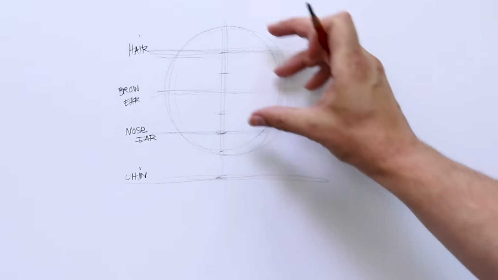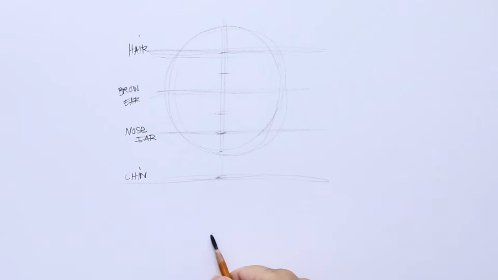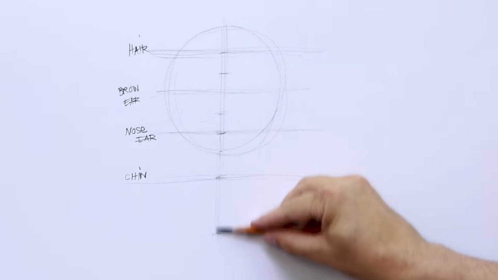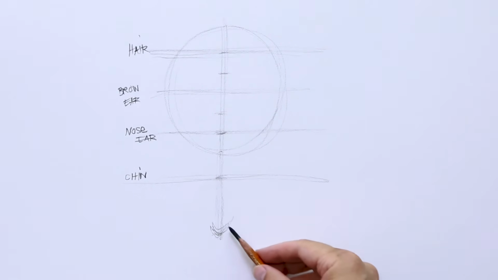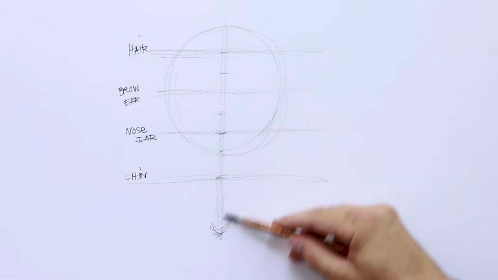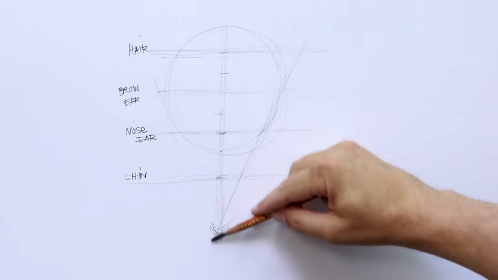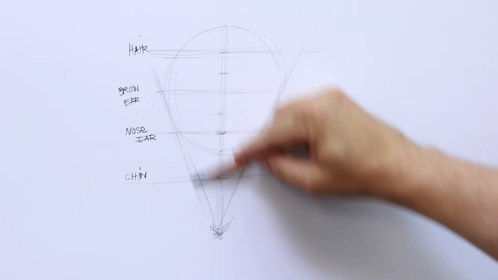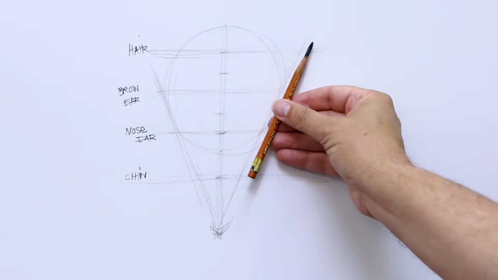Let's get a sense of the neck. So from the top of the head to the bottom of the nose, that length will be the pit of the neck, or the sternal notch. And I'll just put a letter V this way, just tangential to the side of that circle, and that's the angle that the ear is going to be.